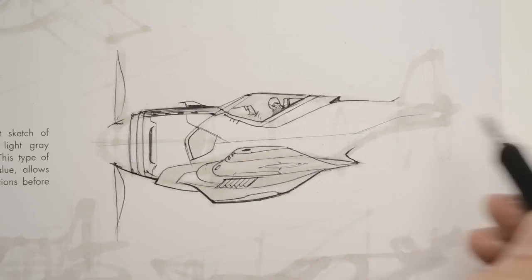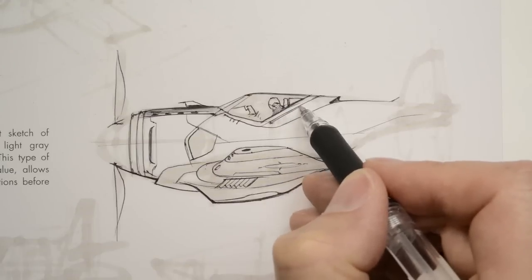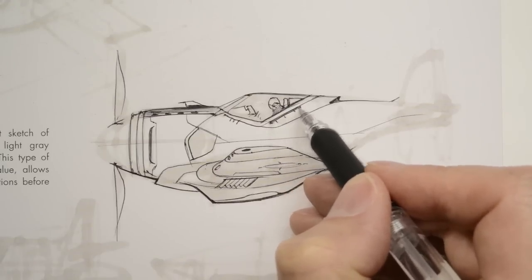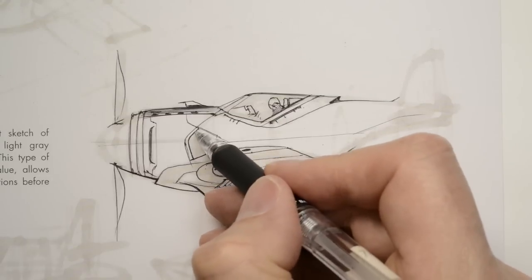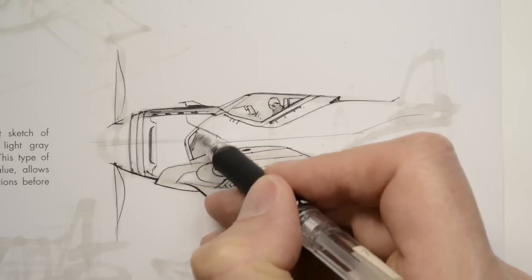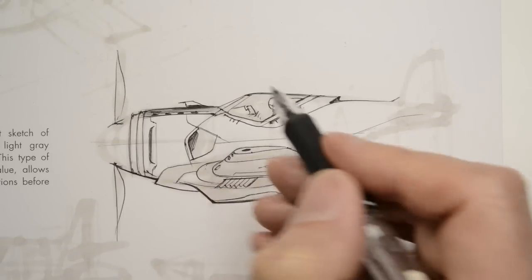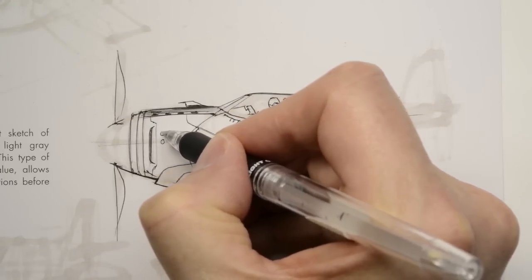So adding some more surfacing just with some cut lines. That could be a graphic stripe. It could also be a part line between different materials. And adding a little exhaust here out of the engine bay. And this guy's almost done. We're going to add a few little graphics.